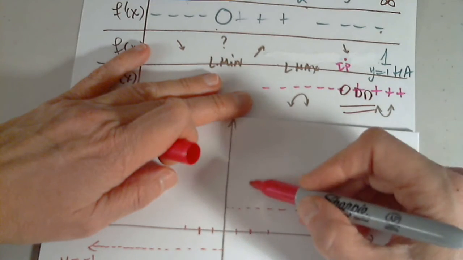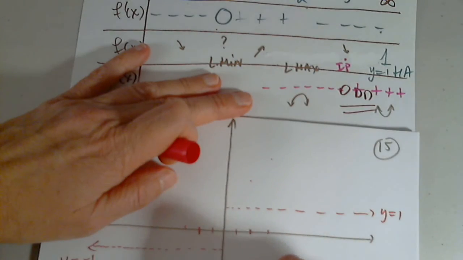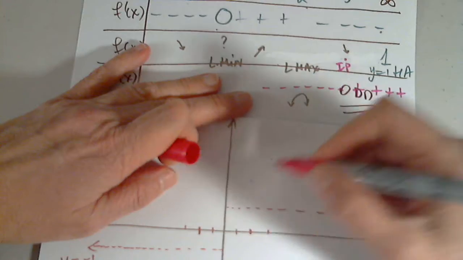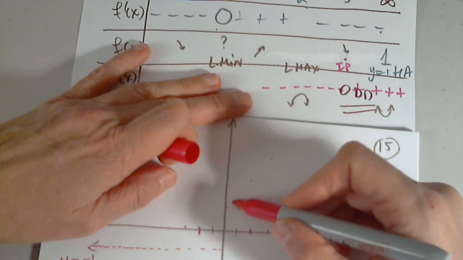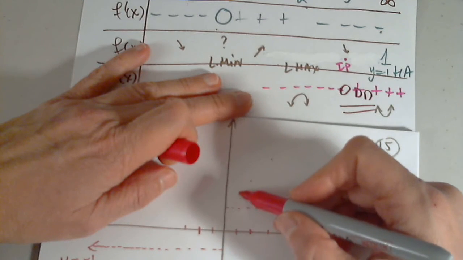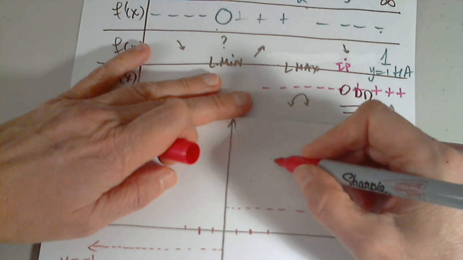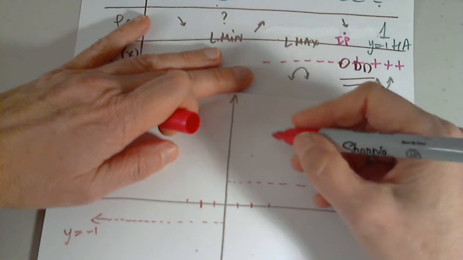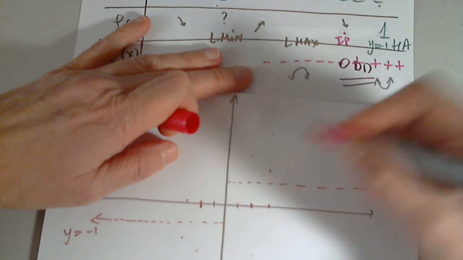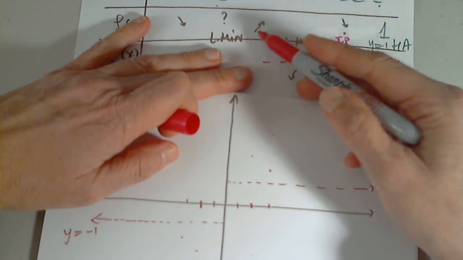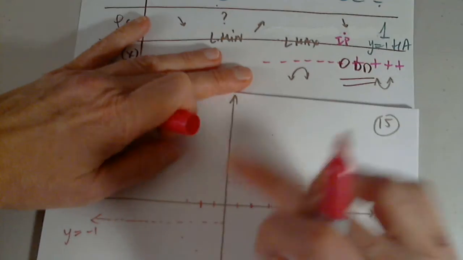So it opens down. These have to be symmetric. So between 0 and 2, this could be an option. 0 and 2 has a maximum. Still opening down, but I wanted to have an inflection point at 3. Okay, so then I have to go further down with 3. I have no choice.